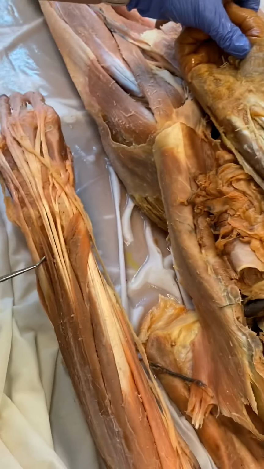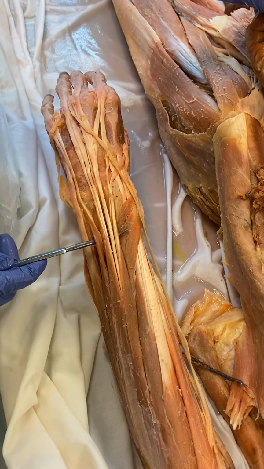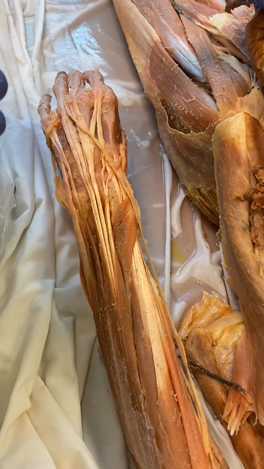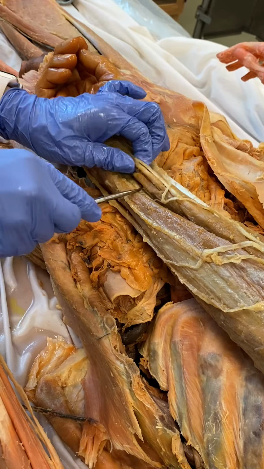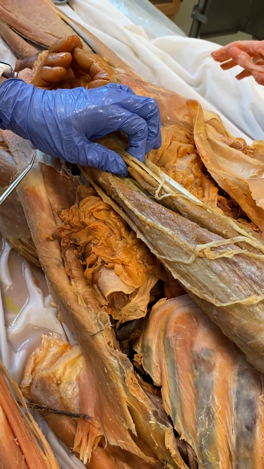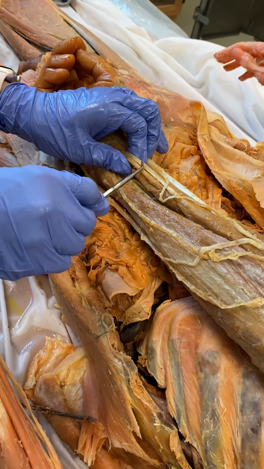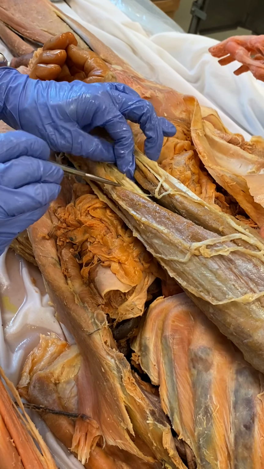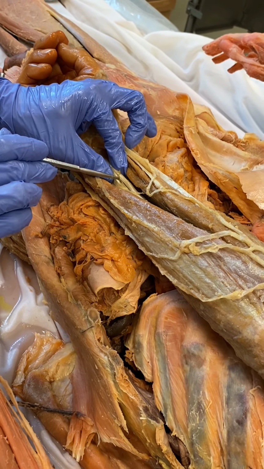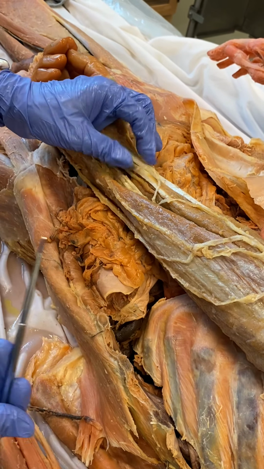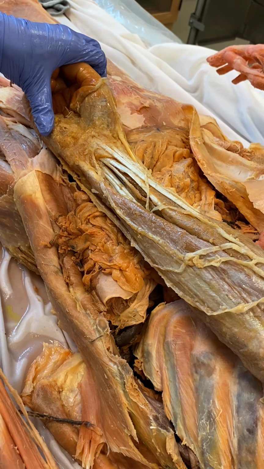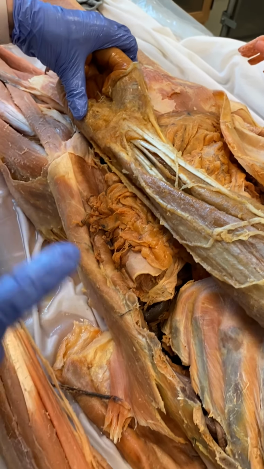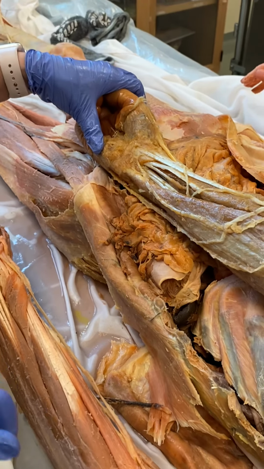Back to the extensor side, we have extensor digitorum. That's it. It's the only one. And then we had the flexor digitorum superficialis and flexor digitorum profundus. So we have the 5 carpi, we have the 3 digitorum, and now we just have to talk about the ones that go to the thumb, our pollicis muscles.